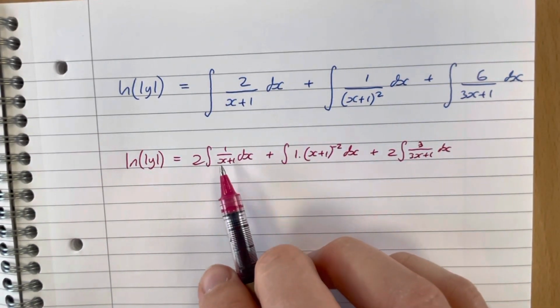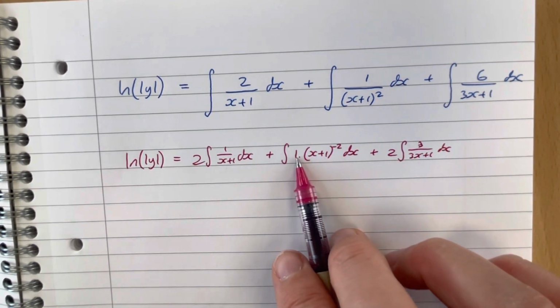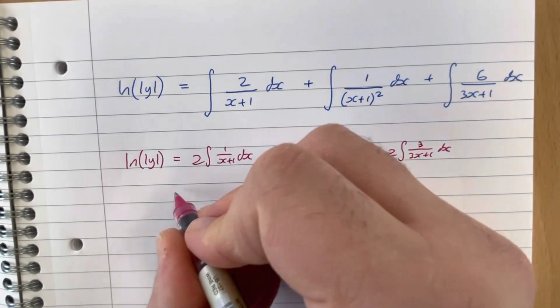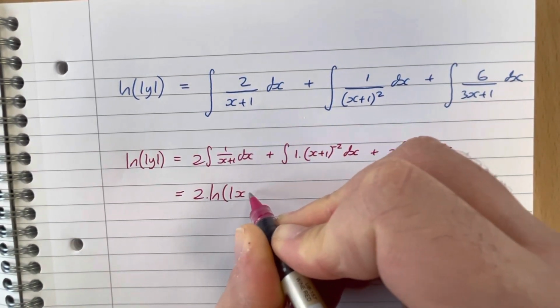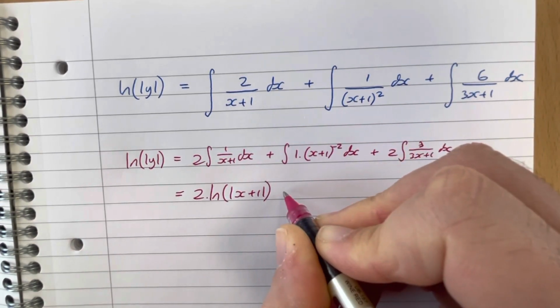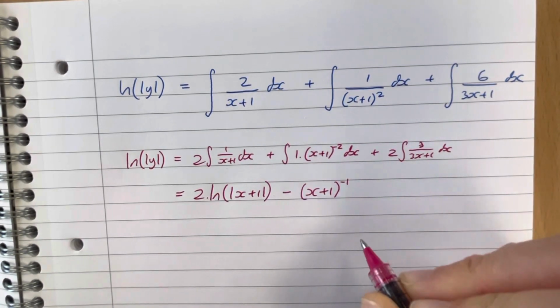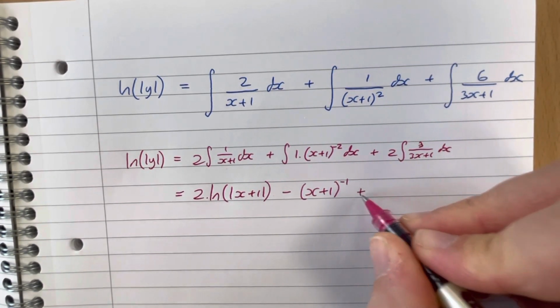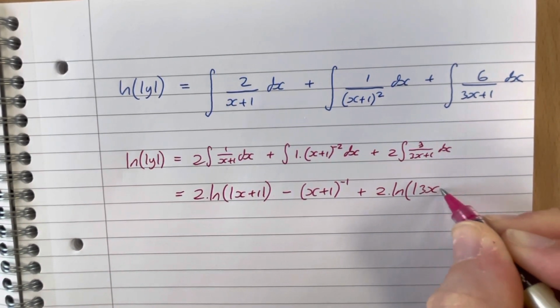And I've done that so we can see the top is the differential of the bottom here, the top is the differential of the bottom here, and the 1 is the differential of the contents of that bracket there. So we can apply our quick rules. So that's going to be 2 times the natural log of the mod of the bottom, minus x plus 1 to the minus 1. Okay, so we can add 1 to the power divided by new power here. Plus 2 times the natural log of the mod of the bottom.